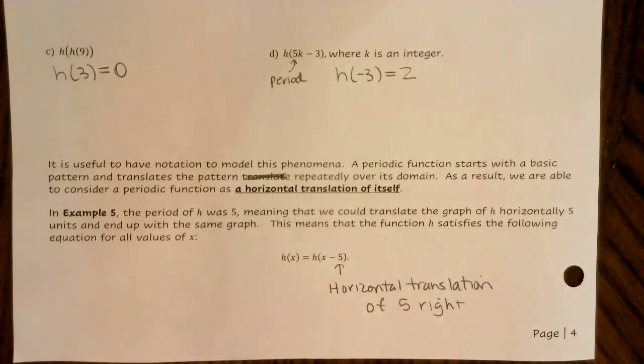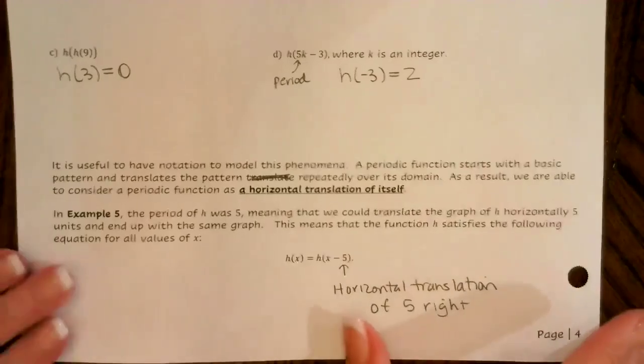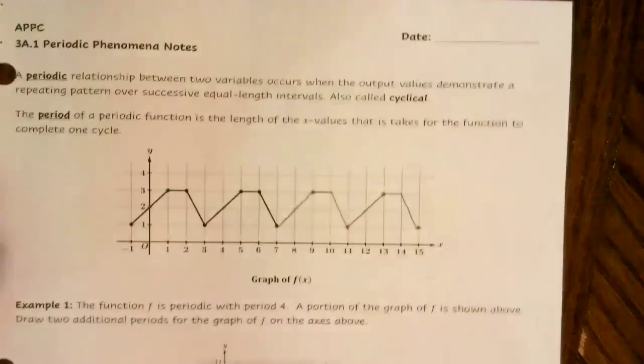And so what this is saying is that you can move this to the right or even to the left and end up with the same graph. So let's look at those examples so you can see what that means.